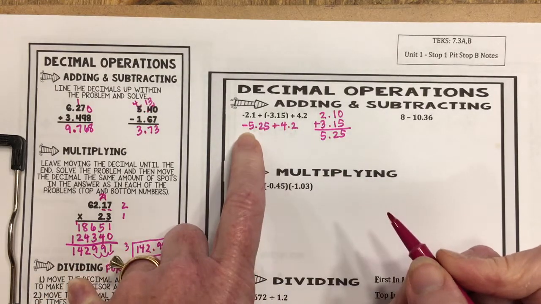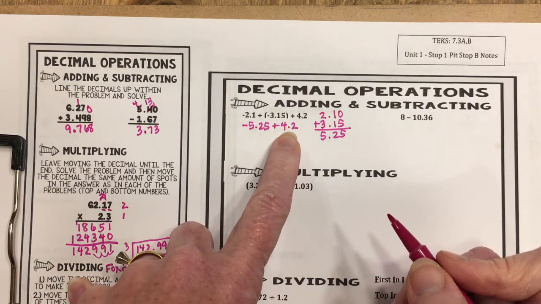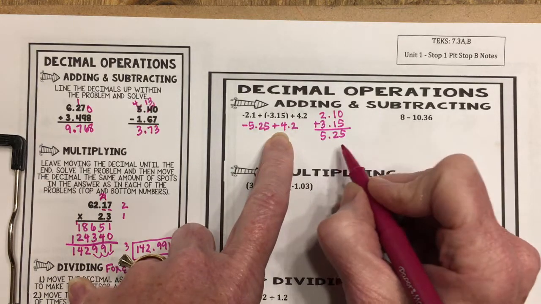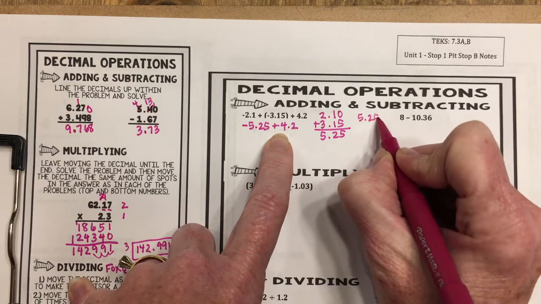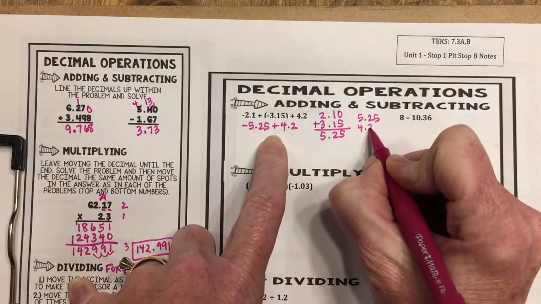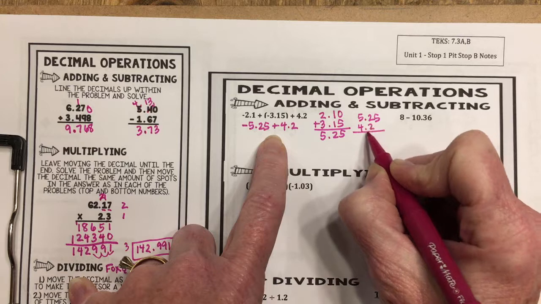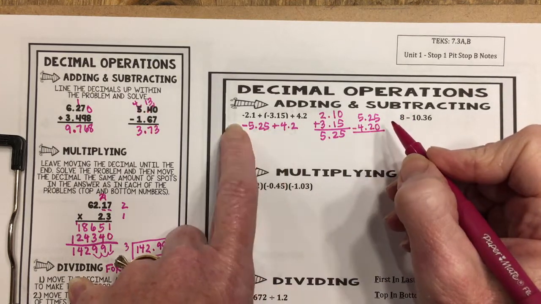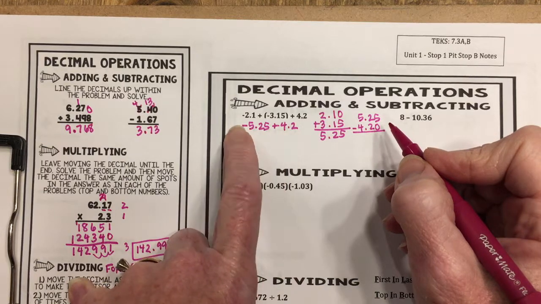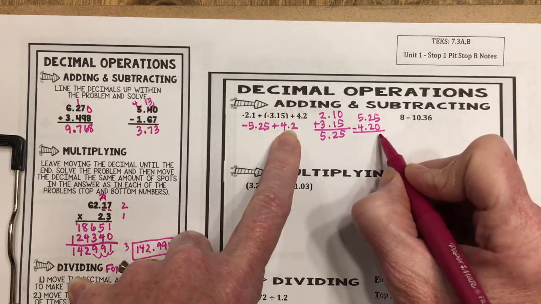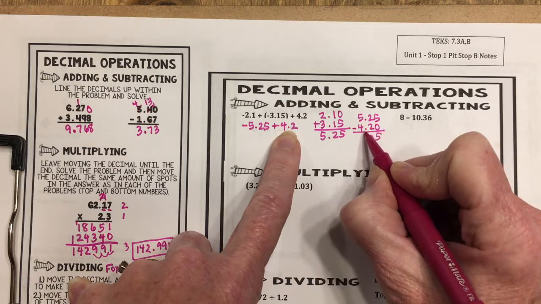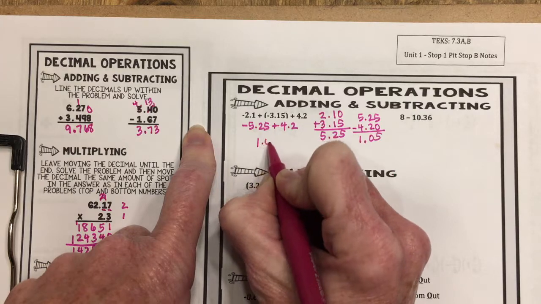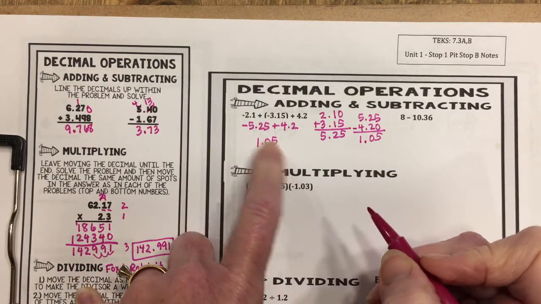Okay. So now, if I have a negative and a positive and I'm adding, those are different signs, so I actually subtract the numbers. So now I'm going to take 5.25 and subtract 4.2. And again, I'm lining up my decimal. Okay, so I'm going to add a 0 here in order to keep everything lined up, and I'm actually subtracting because the signs are different, not because of the adding, but because this one's negative and this one's positive. So this is 5, this is 0, 5 minus 4 is 1. I'm going to drop my decimal down. So I get 1.05.